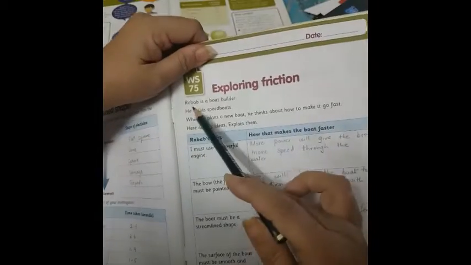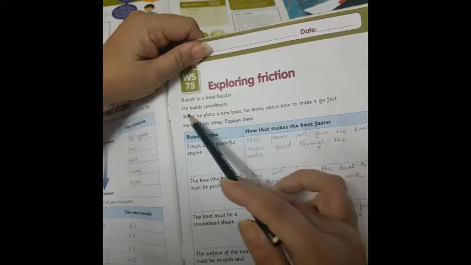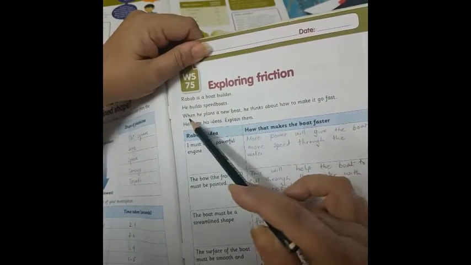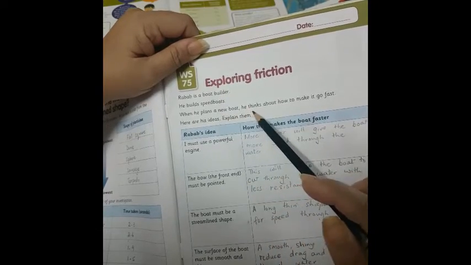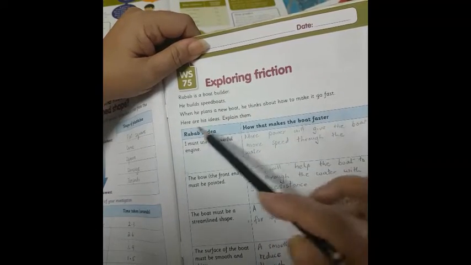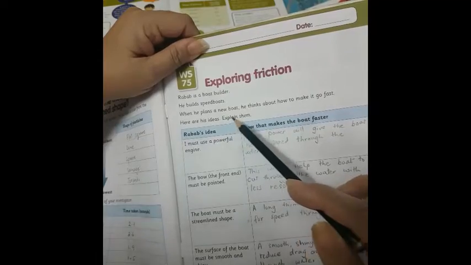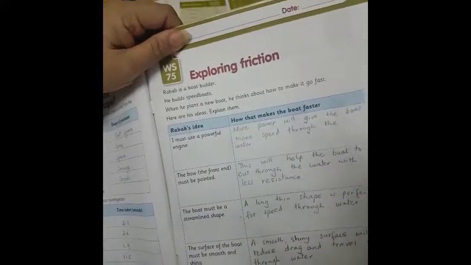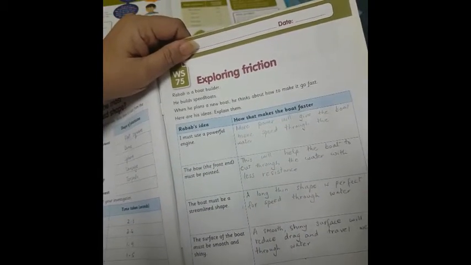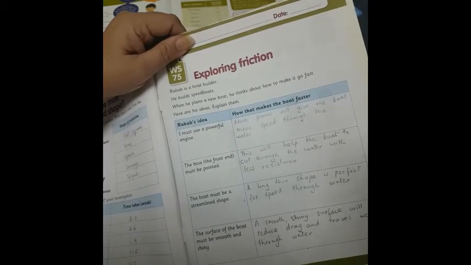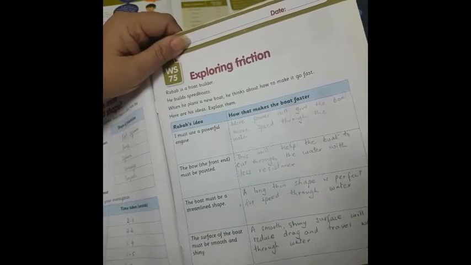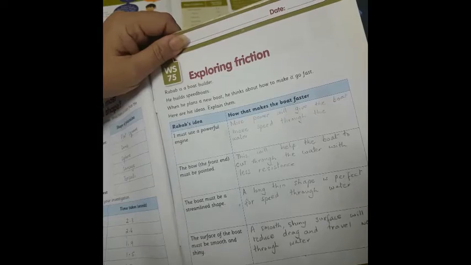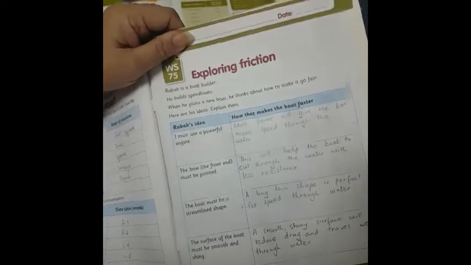Alright, now coming to the last page for today, page 75. Rabab is a boat builder. He builds speedboats. When he plans a new boat, he thinks about how to make it go fast. Here are his ideas, explain them. So, Rabab is making a speedboat. Of course, a speedboat needs to go fast. So, what are the things that he will do to make sure that the speedboat can go fast?